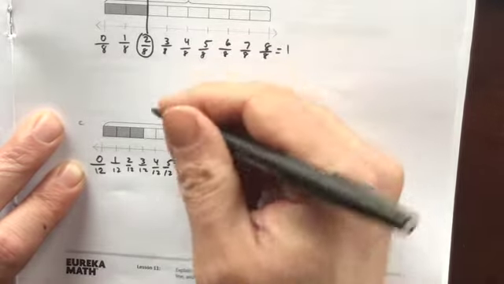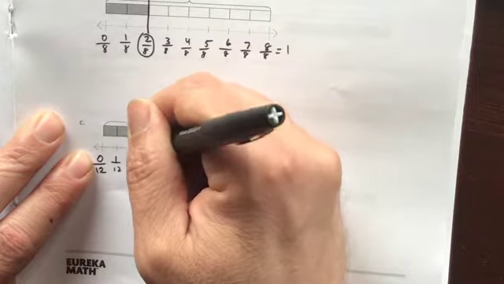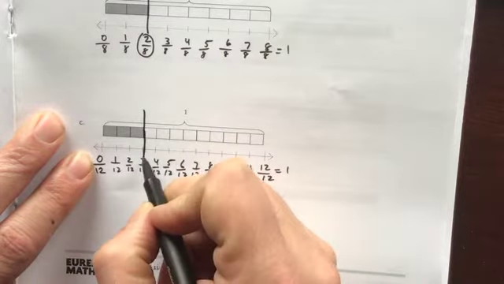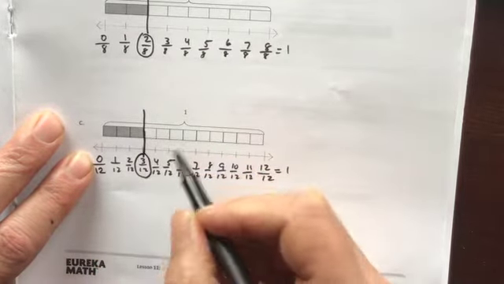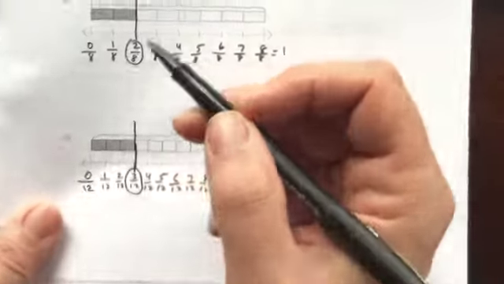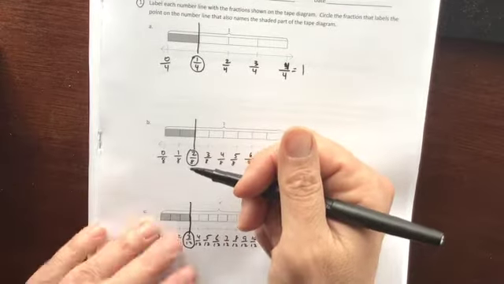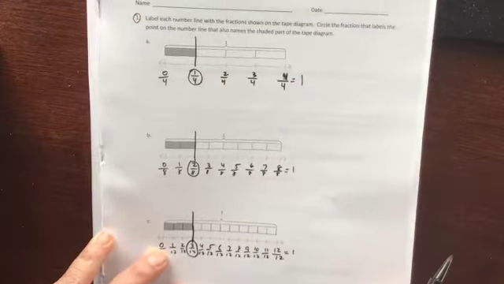Okay. Now I can look at my shaded part and see where that hits on my number line. Well, sure, there it is at 3/12. So 3/12 is the same as 2/8, which is the same as 1/4. Okay, which we need to know for the next problem.